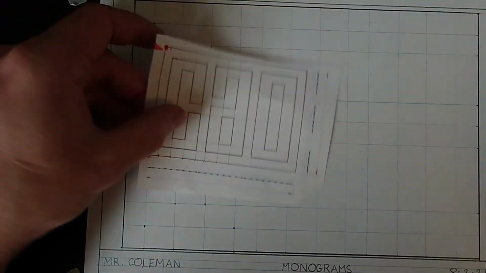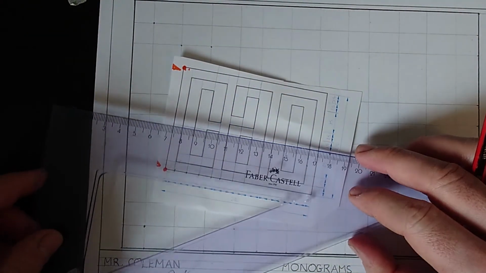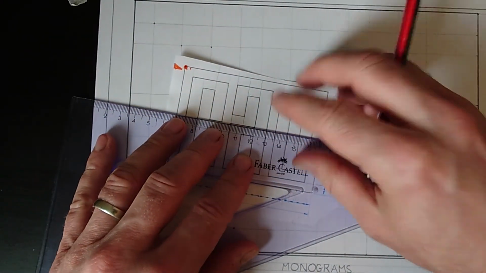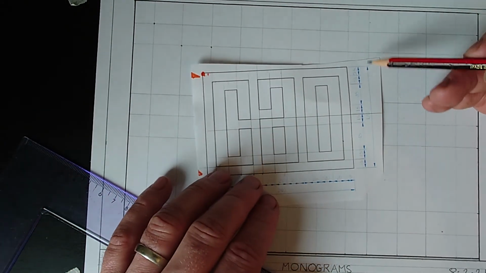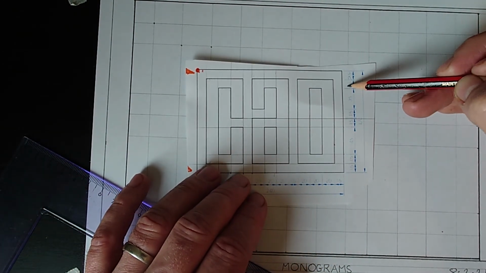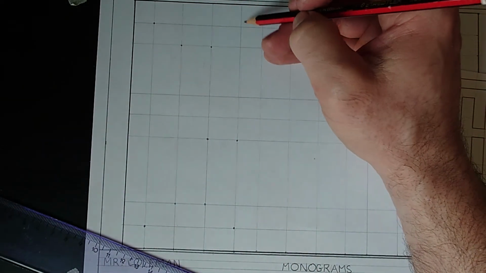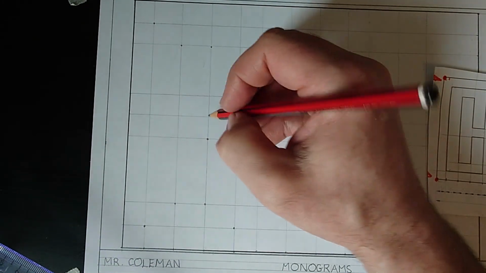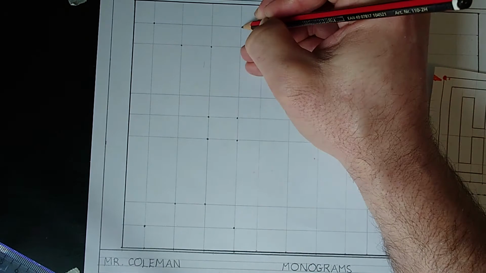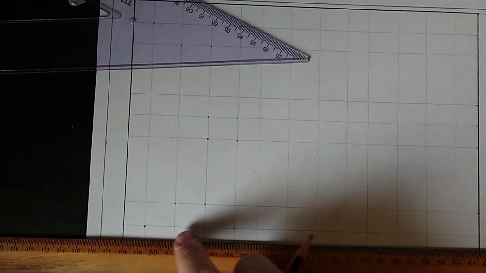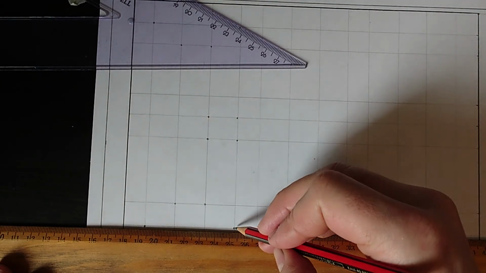And then this one here can be a little bit tricky, so I'm going to use my set square. And I'm going to bring this line across. And I'm just going to count down from the top. 1, 2, 3, 4. Okay, so 4 spaces down from the top. 1, 2, 3, 4. That's to here. Okay, and that point and that point will finish out the C. So guys, I'm going to take my T-square again, and I'm going to join up these 2 points at the very bottom.